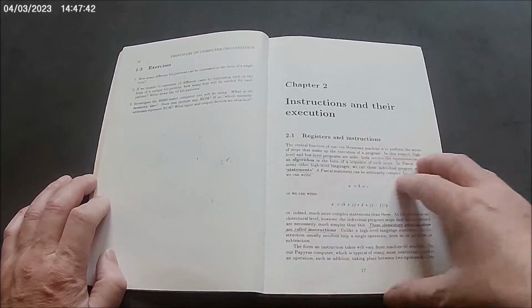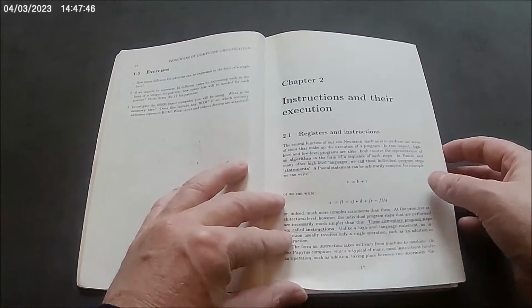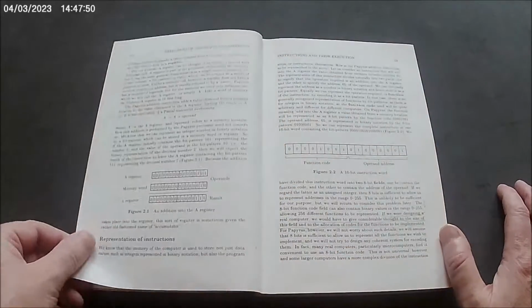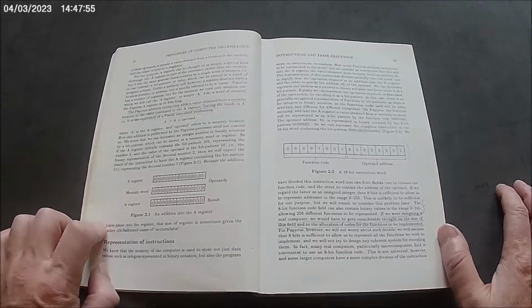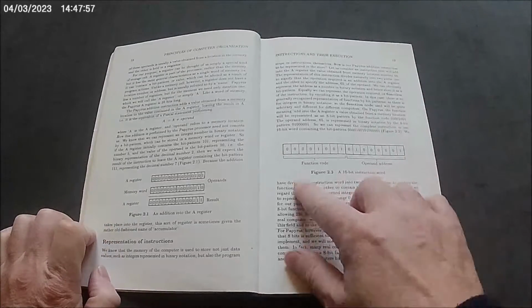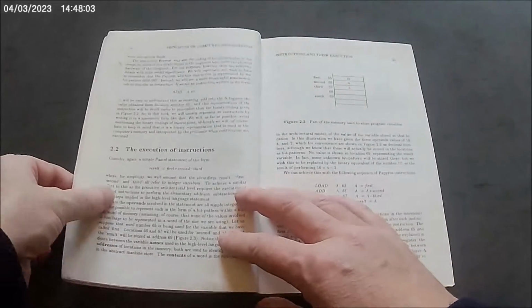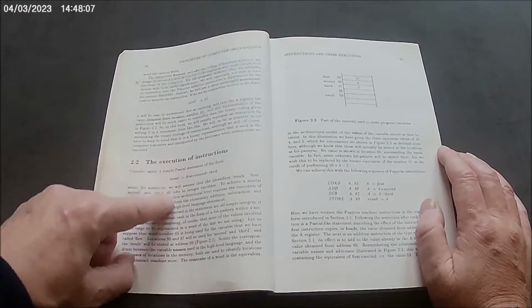Now the book starts in earnest. So in chapter 2 we look at instructions and their execution. So we're looking at ideas of registers and memory, a function and an operand address, and how instructions are actually executed.